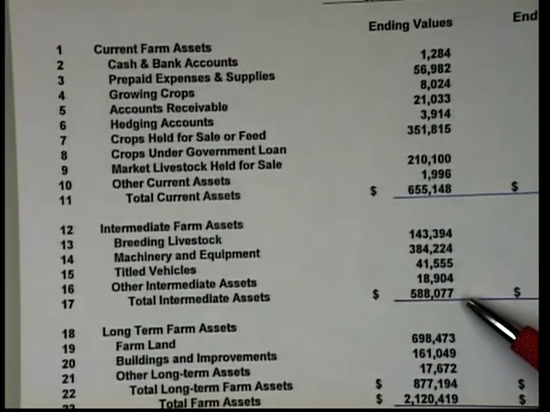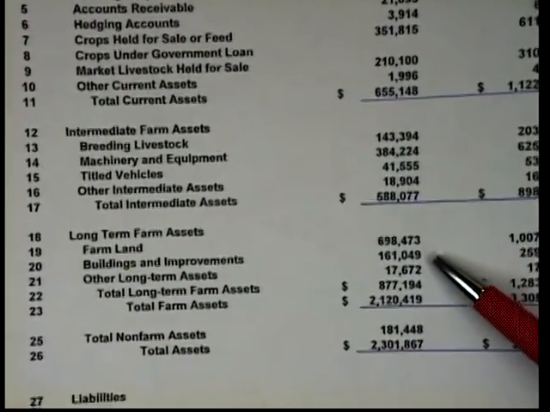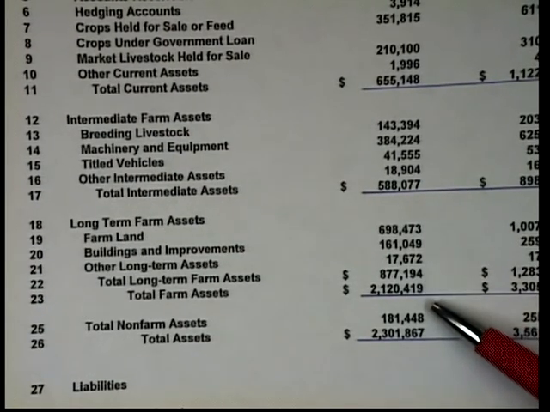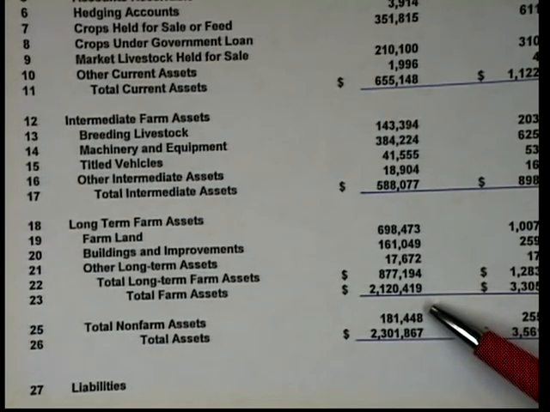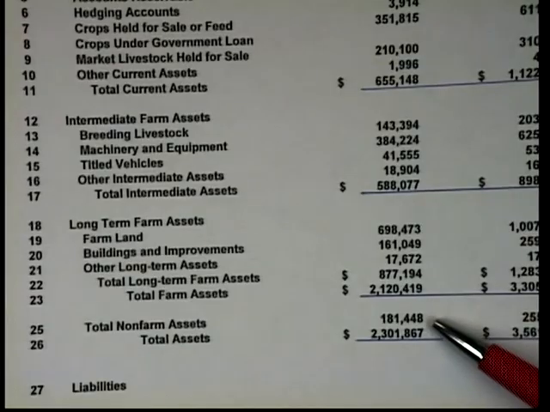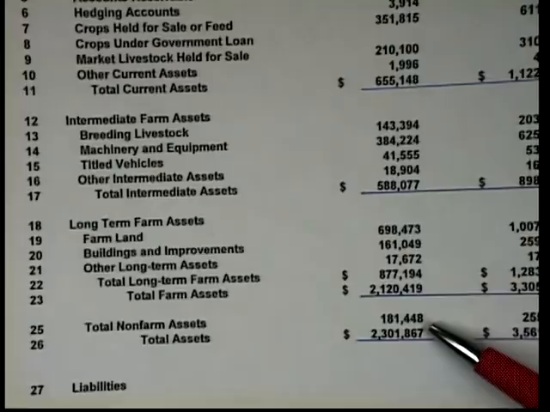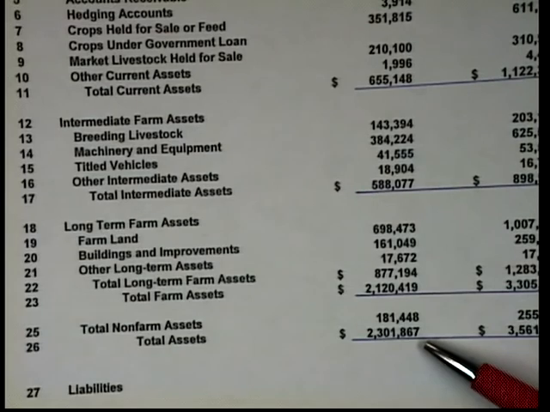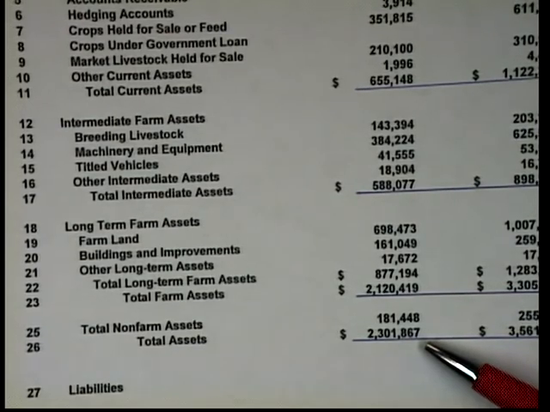Other intermediate assets, we had an average of $588,000. And long-term assets being land, buildings, other, $877,000. So the total farm asset on the average farm in eastern South Dakota, $2,120,000 of farm asset. And we come in and add in non-farm, which should be probably the house, the personal vehicles, personal savings accounts, other personal investments. The average farm had total assets, farm and non-farm, $2.3 million.